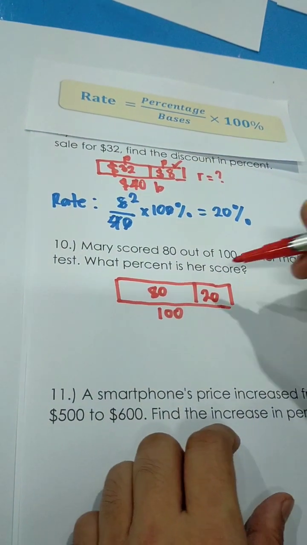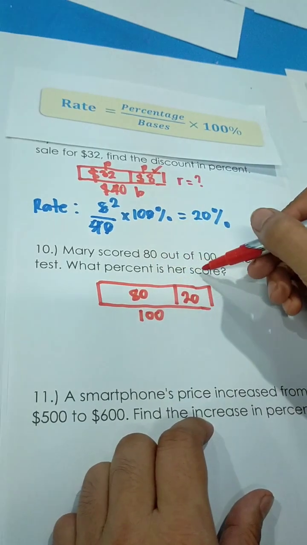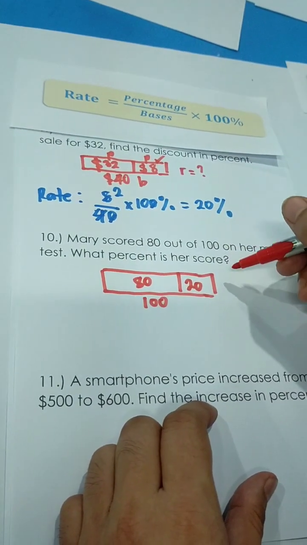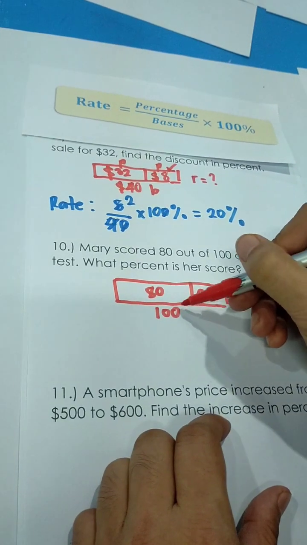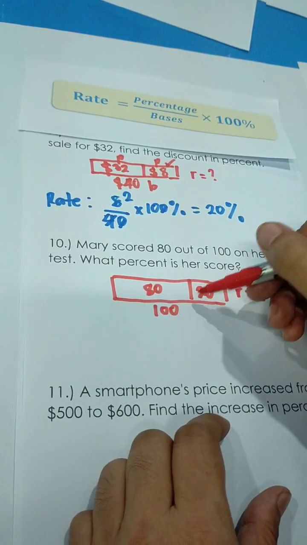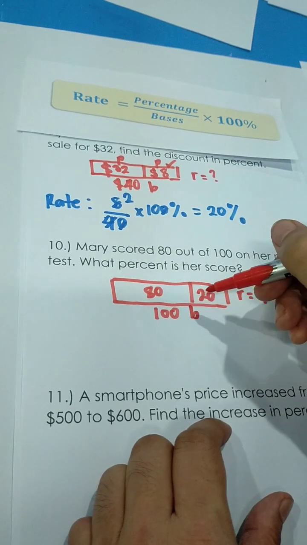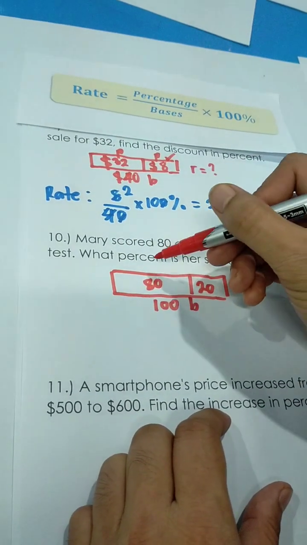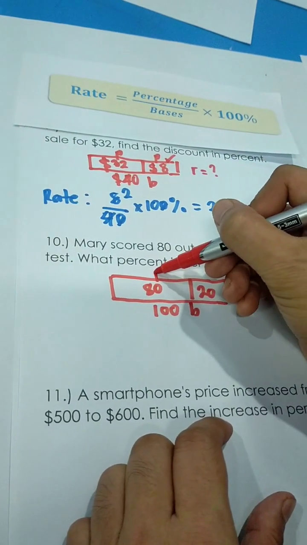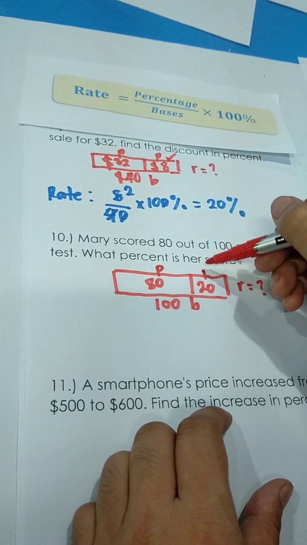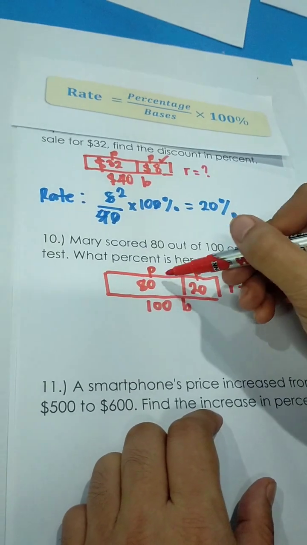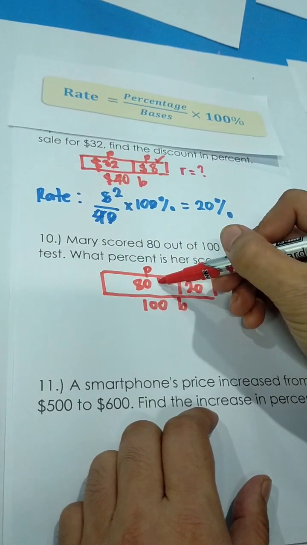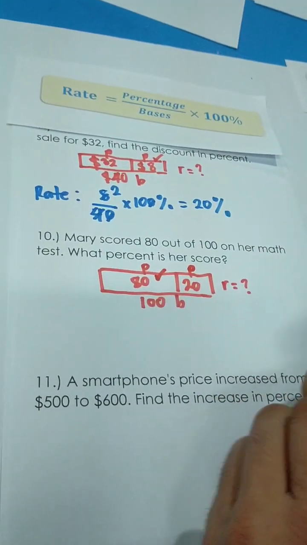In this problem, we're looking for the percent of her score, that is the rate. So the total score is the base. And then we have two percentages here, her score and the score that she missed. We're looking for the percent of her score, so this one.